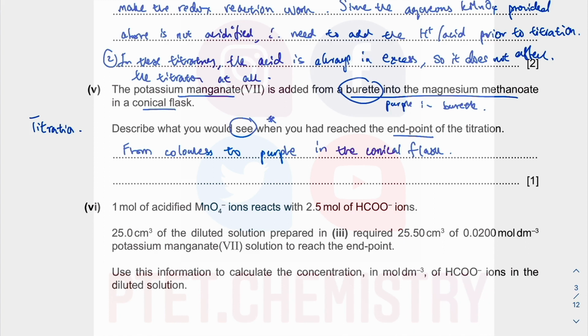But we also need to be very careful. This is very deep purple in the burette, so you don't really see deep purple in the conical flask because you only have one drop extra. So very light purple, or sometimes people will just see, like when you have a lot of colorless solution and you have one drop of the purple solution, you will see maybe I say very light purple.